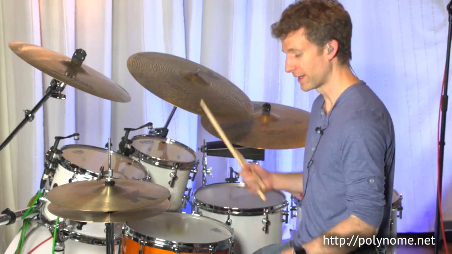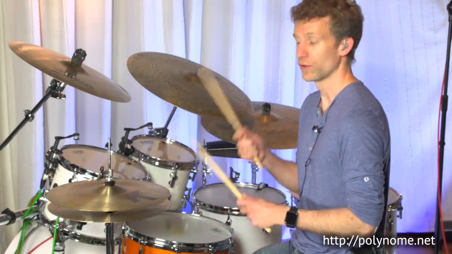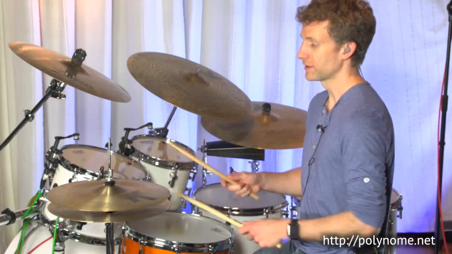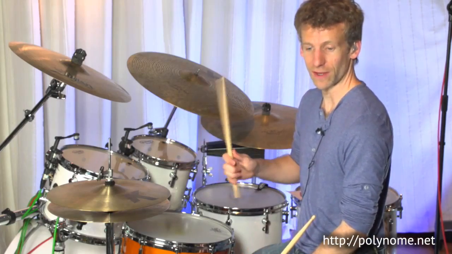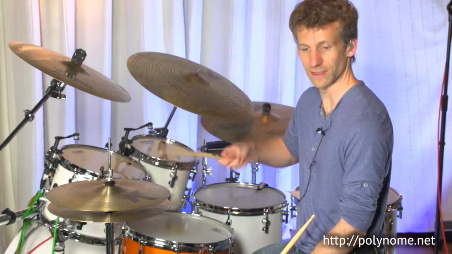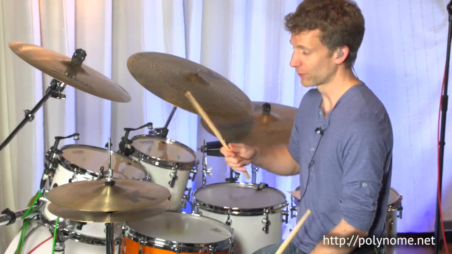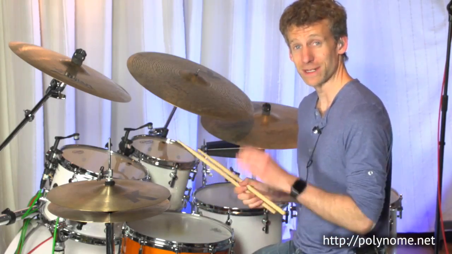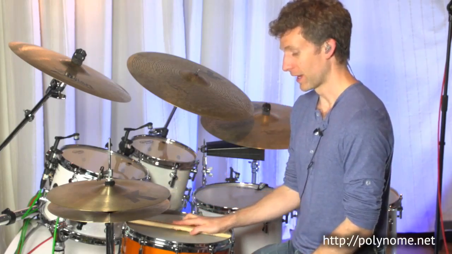So I narrowed that down to the fact that when you're playing with your hands crossed, rather than being this on the hi-hat, which is an easily repeatable motion, it's doon doon da doon doon doon da. So there's all this extra motion going on, and that was actually slowing me down a little bit. And I didn't realize that.